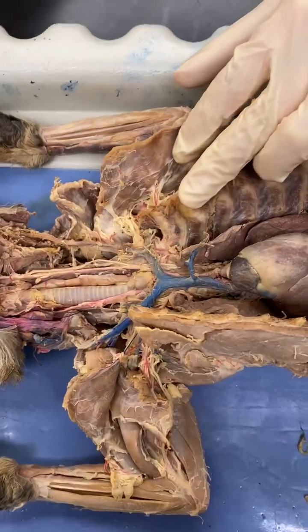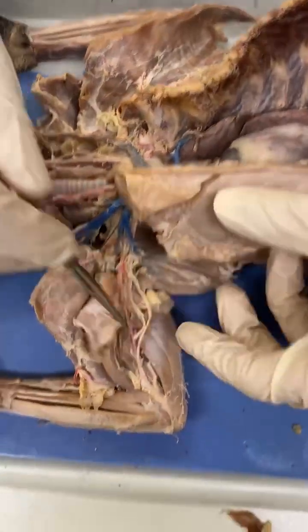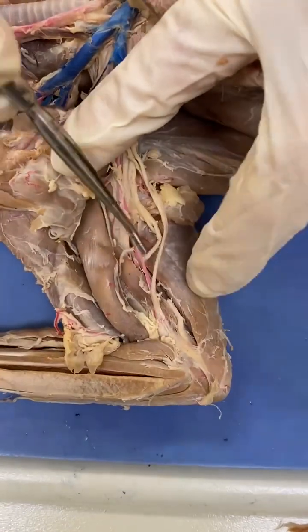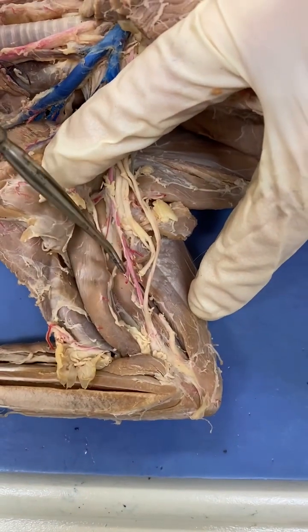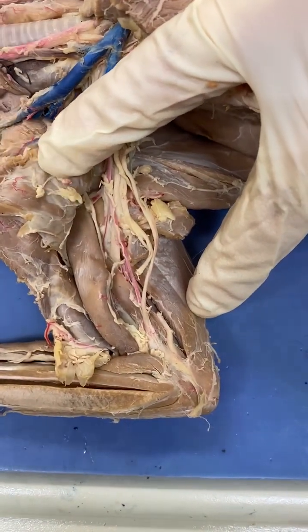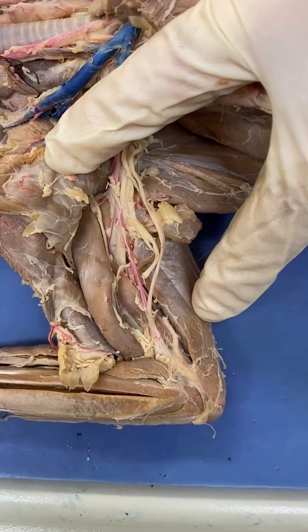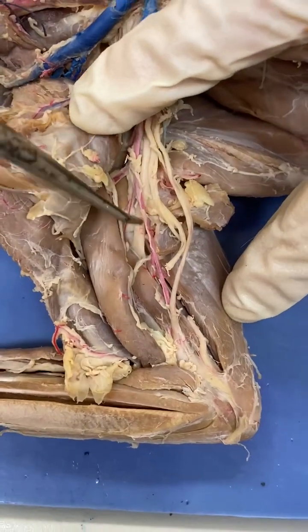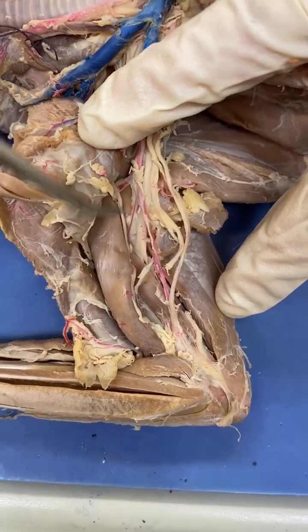The brachial artery. It's kind of nestled in under the biceps brachii. And vein if you have it. There's no good vein on this one, but it would be around this area.